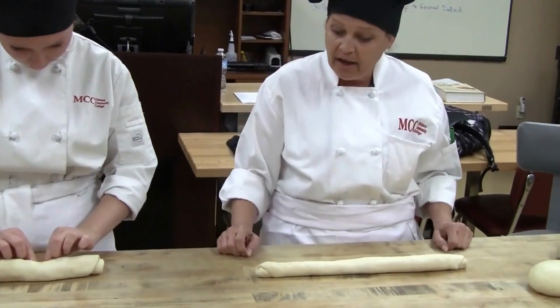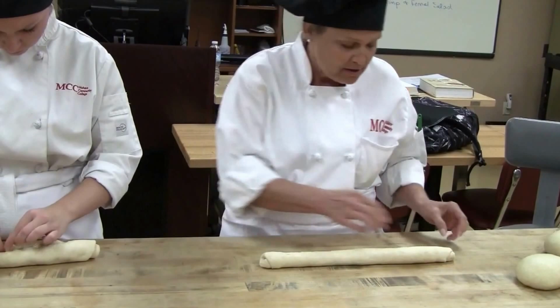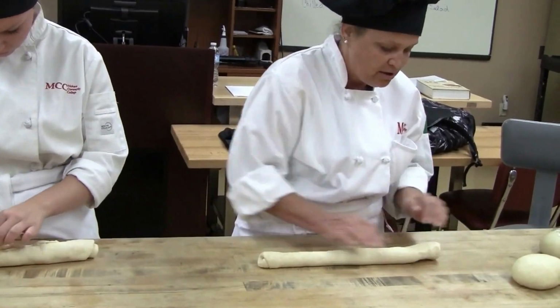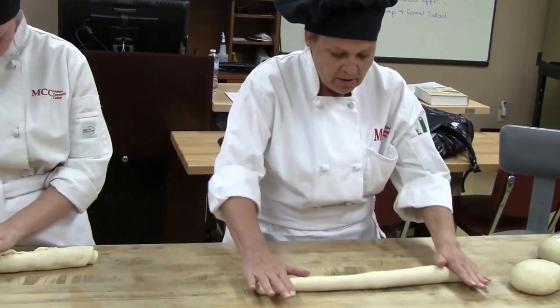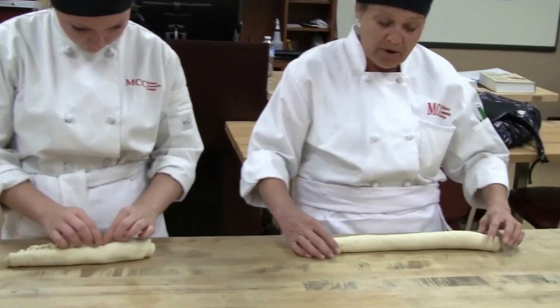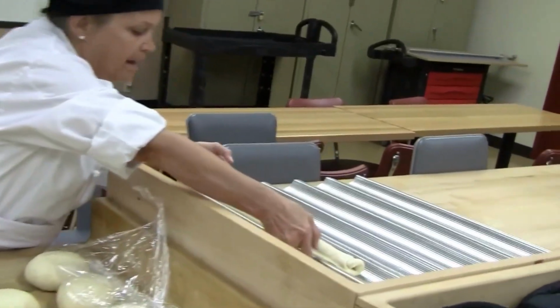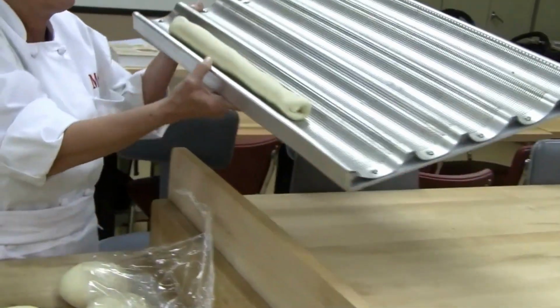When I get to the desired length, I'm going to tuck in the ends. I stick my finger in there and tuck it through to make a nice little finished edge. Give it a little roll, make sure it's all evened out. Find your seam, very important to find your seam, and then you place it seam side down on your special baguette pan. And this is what a baguette pan looks like.